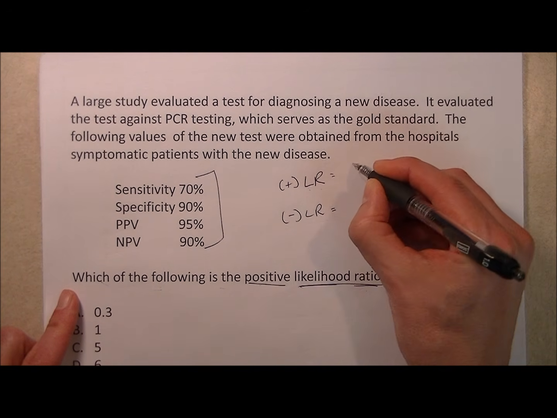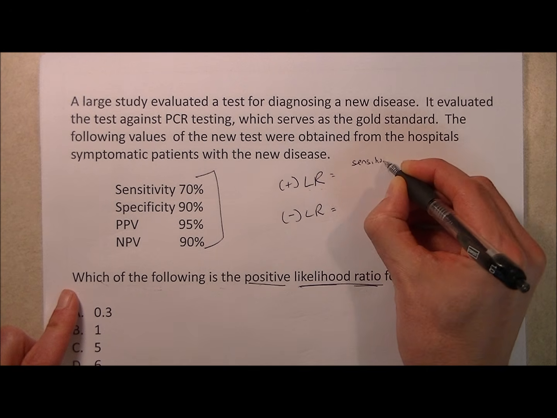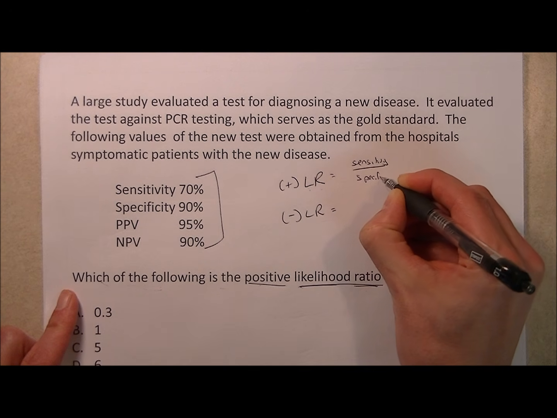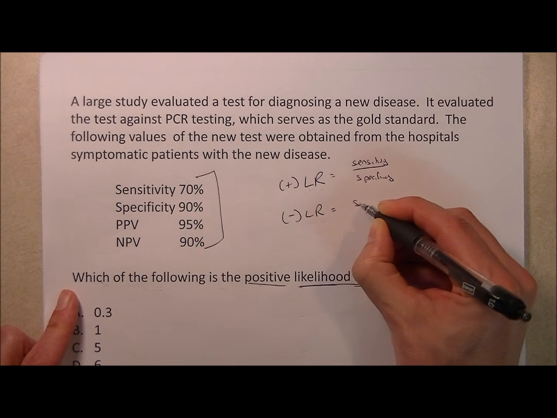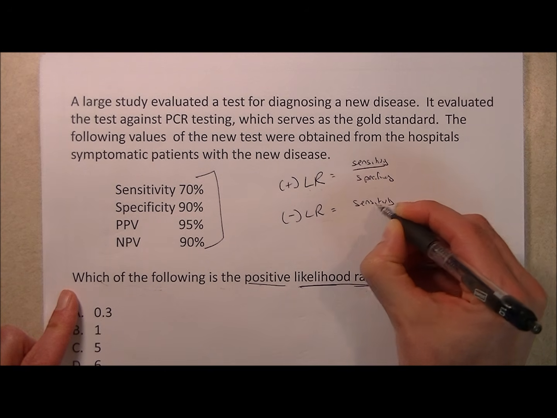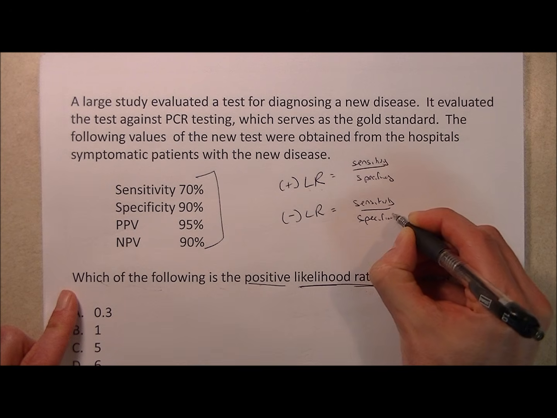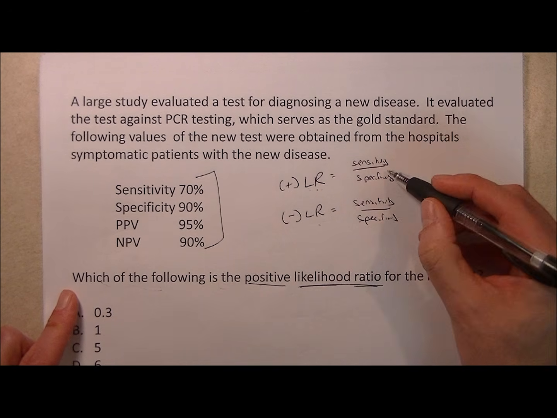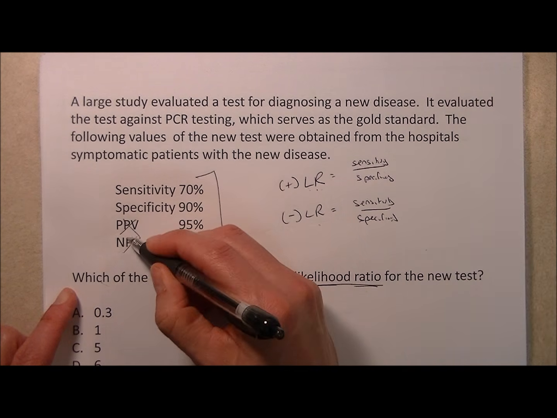So likelihood ratio, think of it like this. Always say sensitivity over specificity, and this is for both of them. Sensitivity over specificity. Likelihood ratio only has to do with that. It really has nothing to do with these guys.